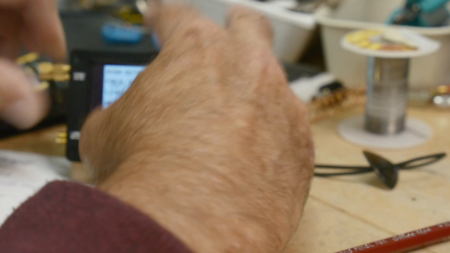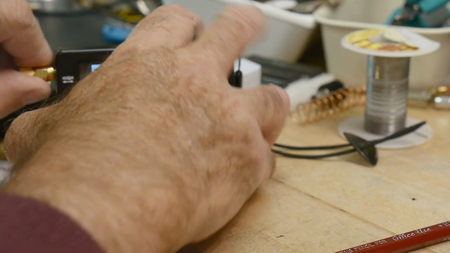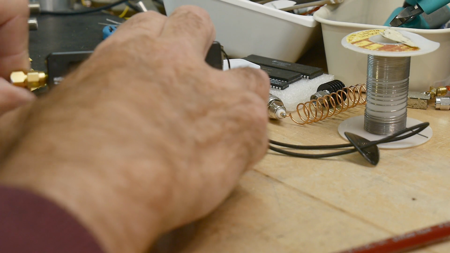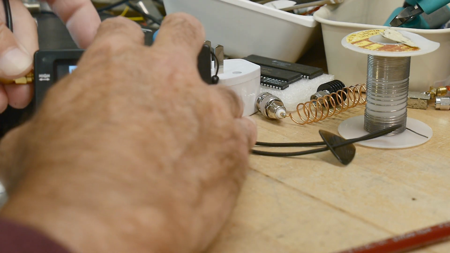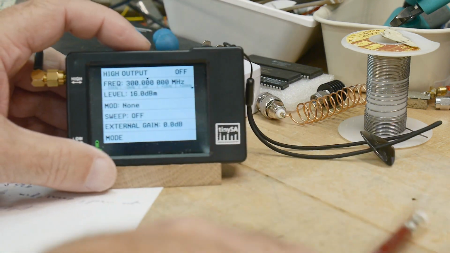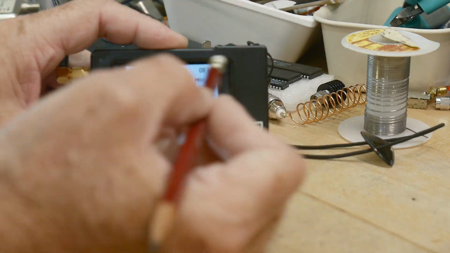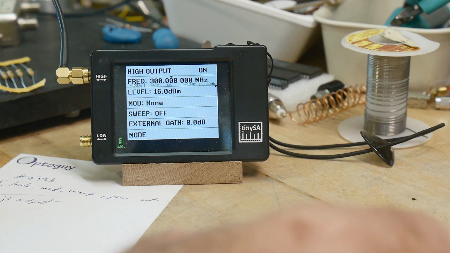I should get out my wrench, but there we go. Oops. Oh dear. I'm fighting my cable. This thing is so light that you're fighting your cable all the time. It just keeps pushing it around. Okay, there we go. Let's turn this on. It defaulted to 300 megahertz. And so let's go take a look.